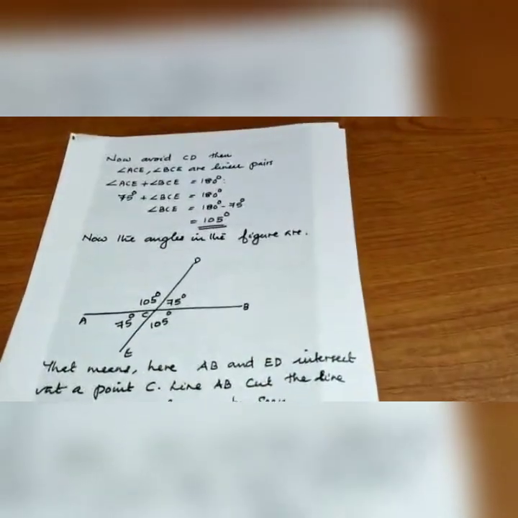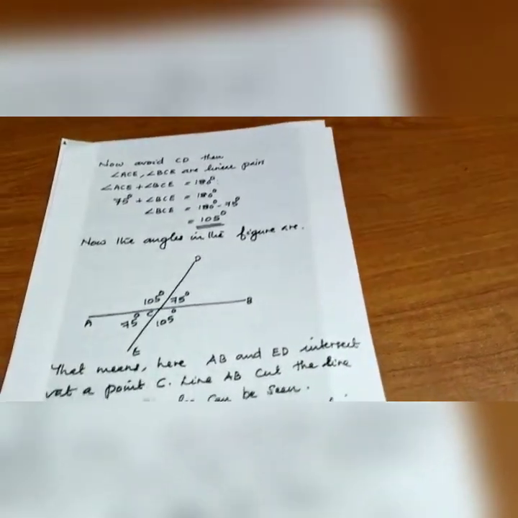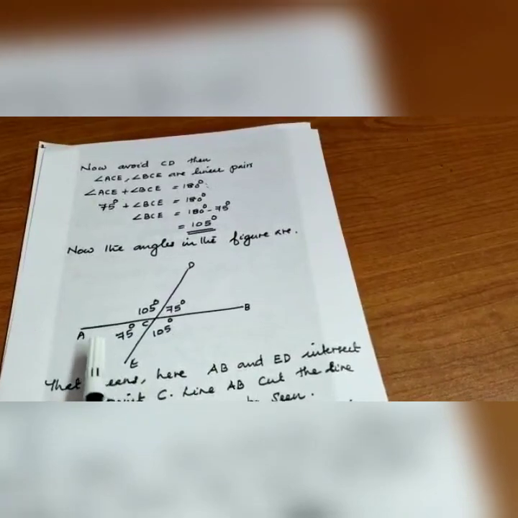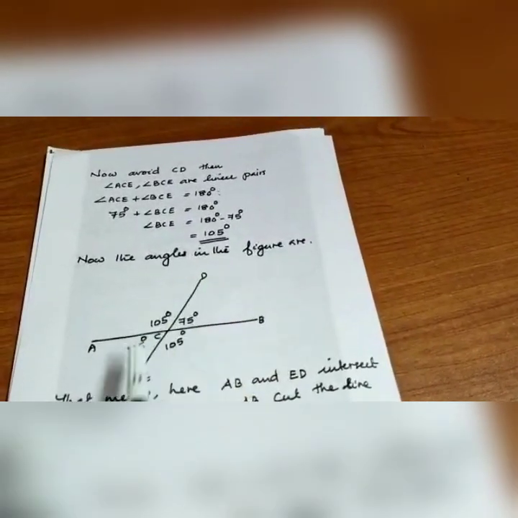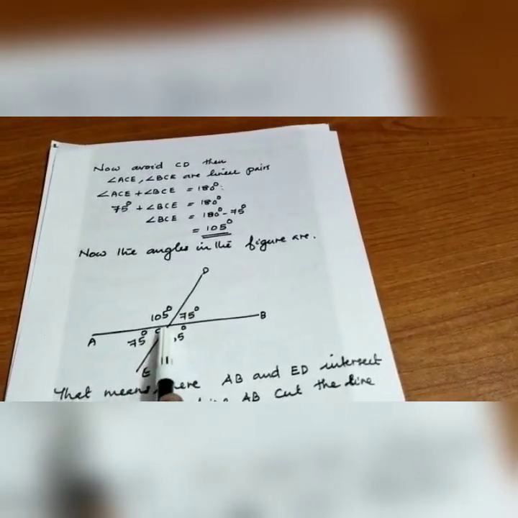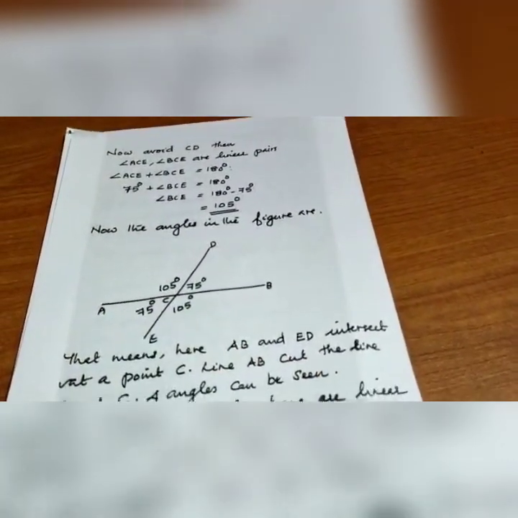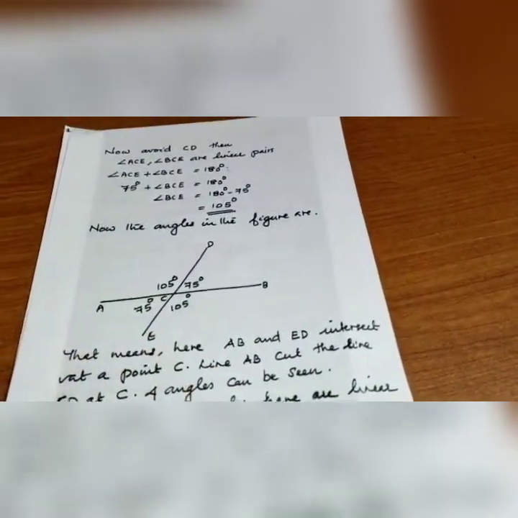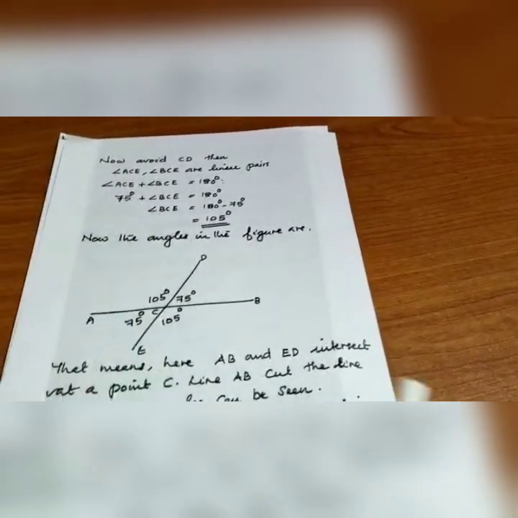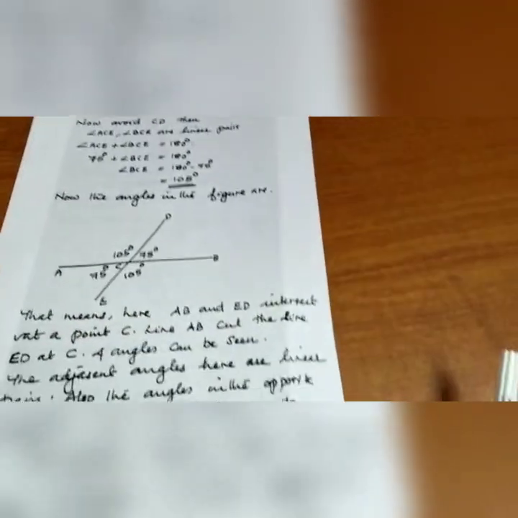That means here AB and DE are the two lines that intersect at a point C. Once again, AB and DE are the two lines that intersect at the point C. Or line AB cuts the line ED at C. Or the line DE cuts AB at the point C. Anyway, we can say, then, four angles can be seen.